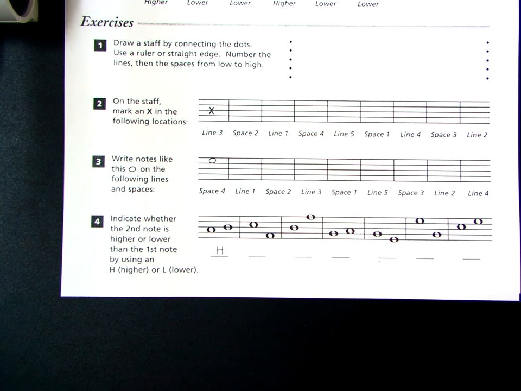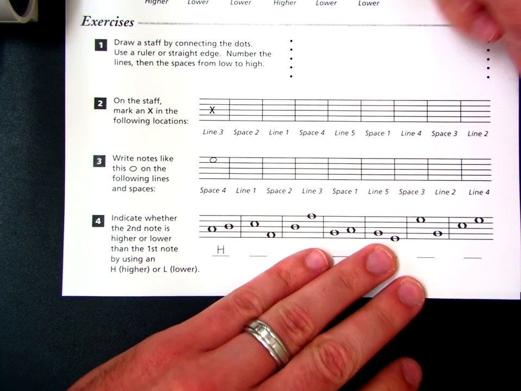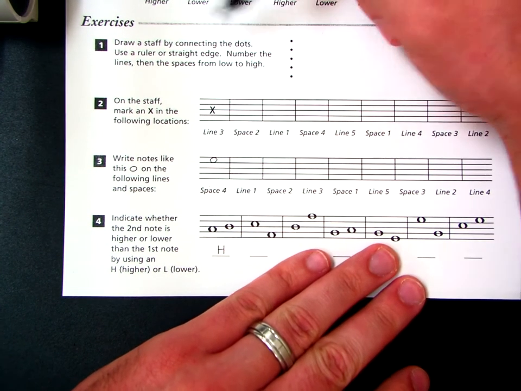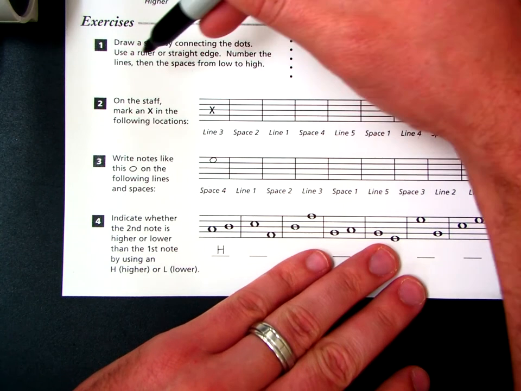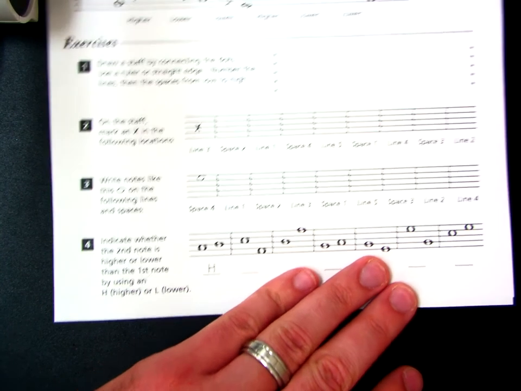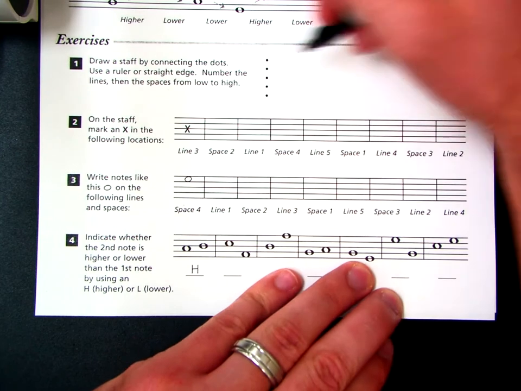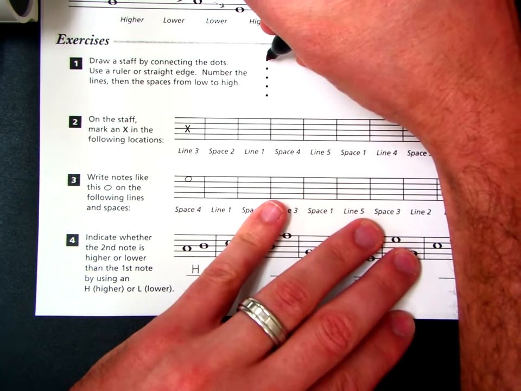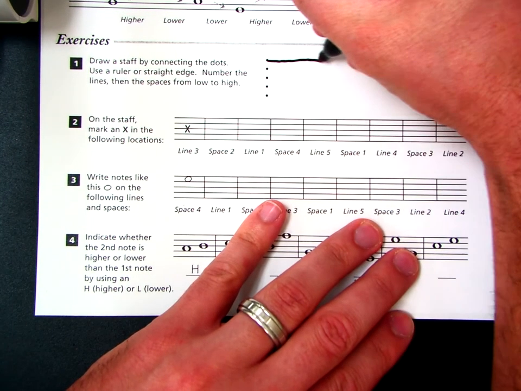Okay, here is exercise number 1. It says to draw a staff by connecting the dots. Use a ruler, straight edge, number the lines and the spaces from low to high. So all we're doing here is we're drawing a line between the 2 dots to create a staff. It's not going to be perfect. That's okay. Just do your best, right?